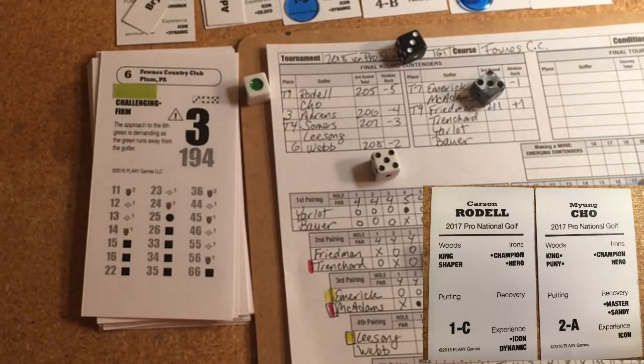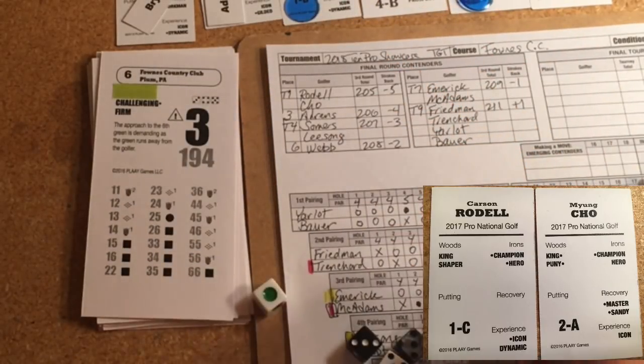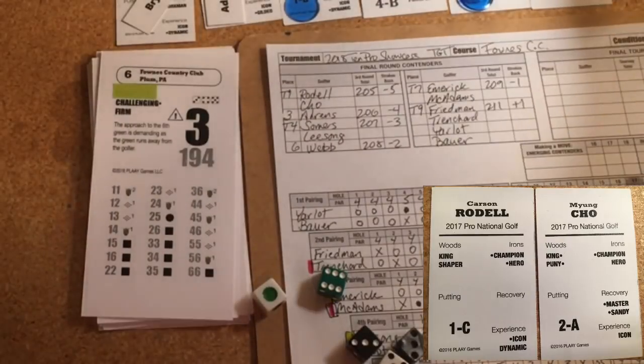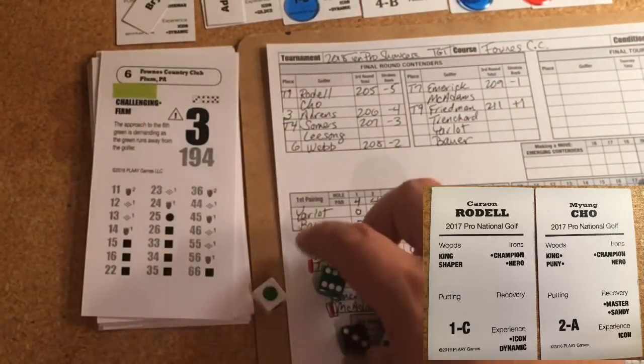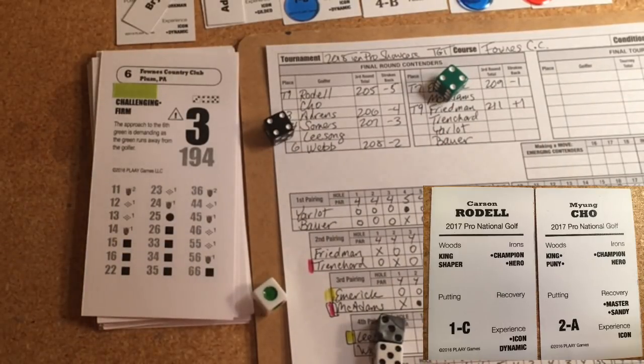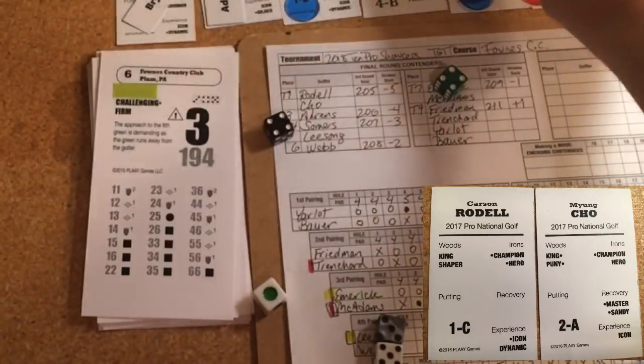Is Cho laser? He's not. He'll have a clutch putt for par. Can he get a 1 to 3 to hole it out? Oh, and he doesn't. He'll earn a red chip, and he will drop a shot as long as he can make the easy bogey, which he does. So back to -5 with his playing partner Rodell, even par.